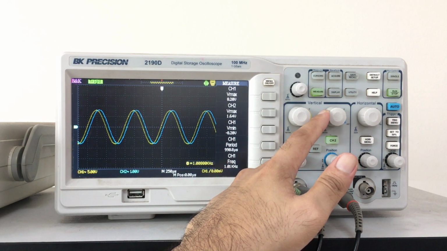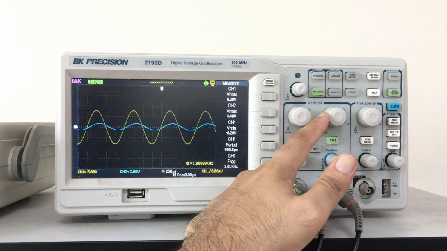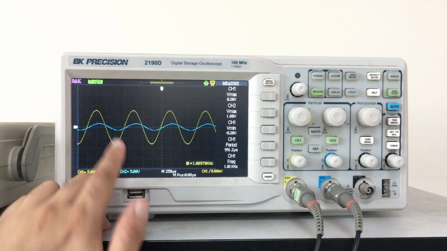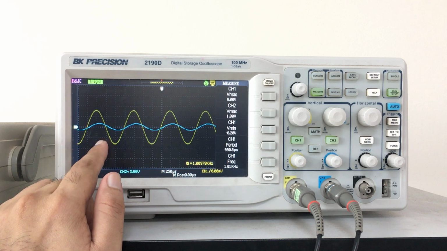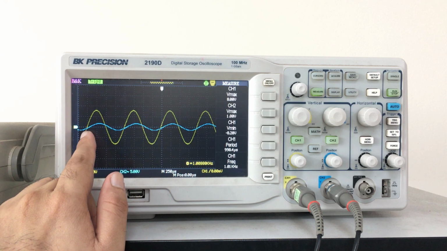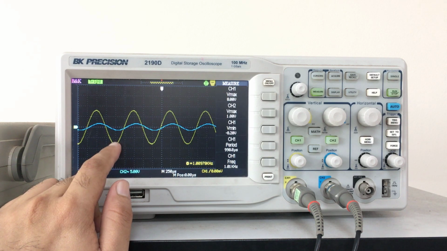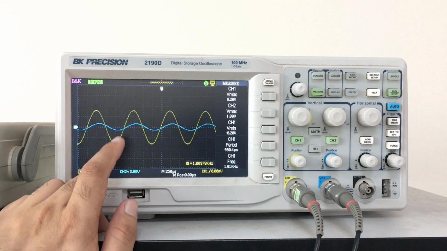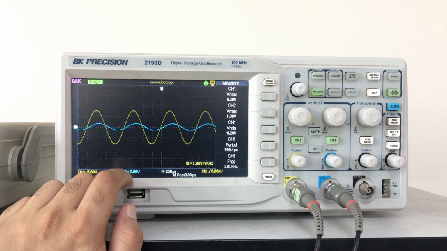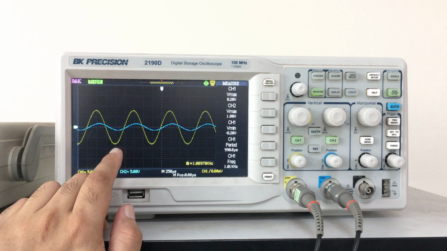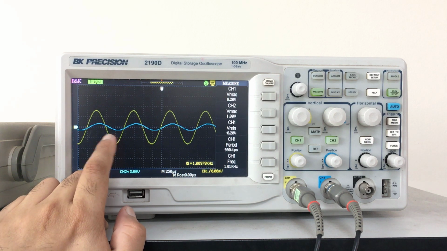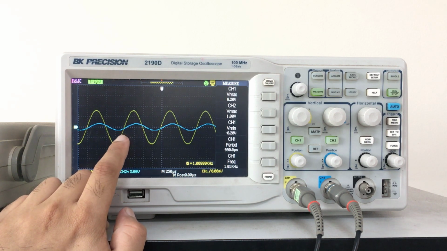If we increase the volts per division of channel 2 to 5 volts per division, now we can comment on the magnitude of these two waveforms. So we see that the magnitude of channel 2 is smaller than the magnitude of signal in channel 1. Okay. So from our circuit, we know that we have connected channel 1 to the source and channel 2 to the load.